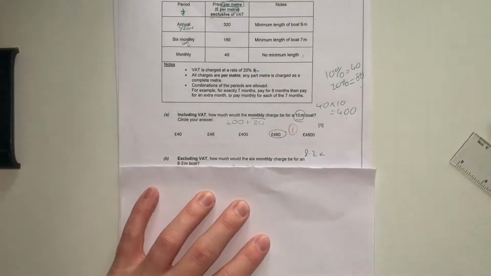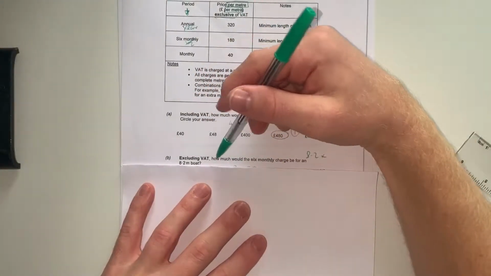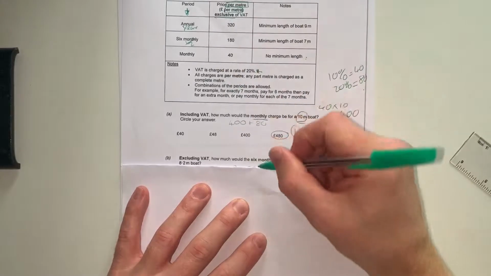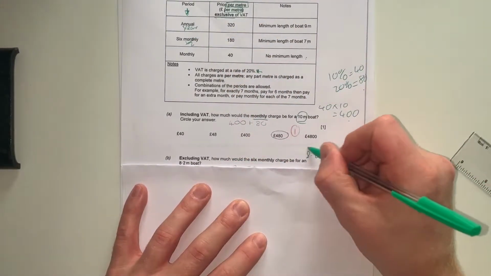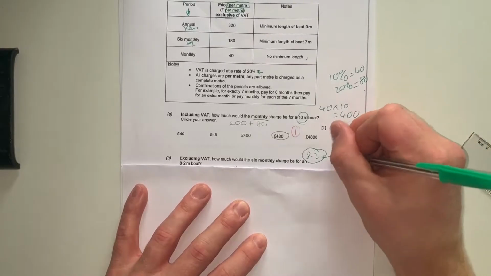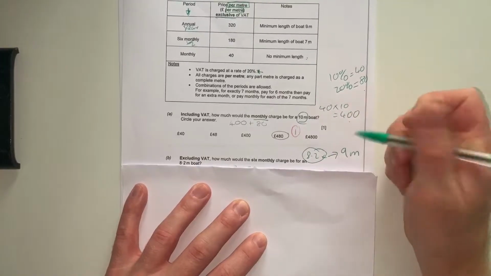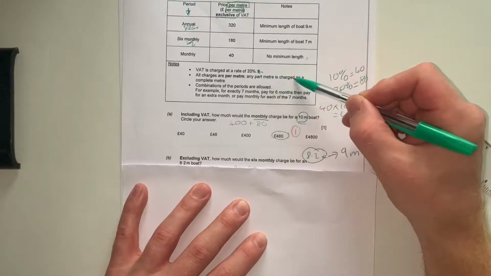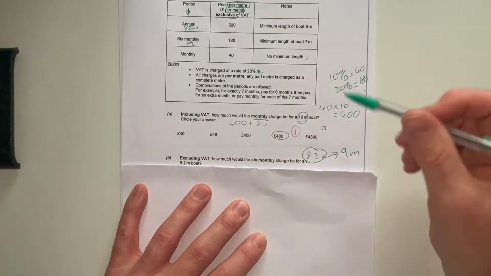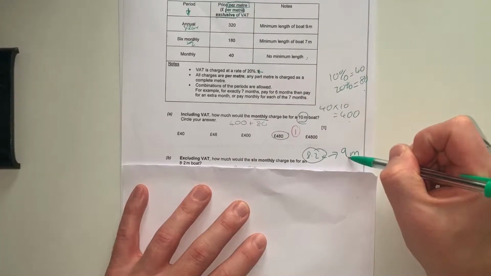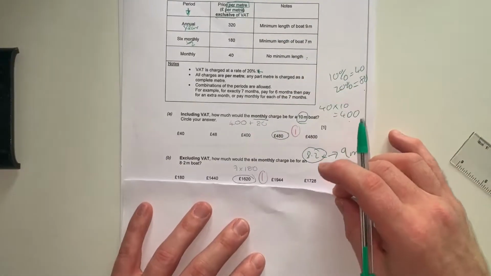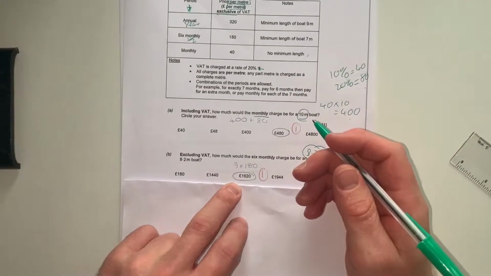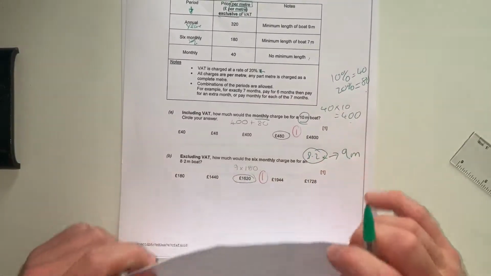Next one, because it says excluding VAT, we don't need to add it on, but it says how much would the 6 monthly be? So we know we're looking at the 6 monthly charge for 8.2 metres. 8.2 metres, you would unfortunately be charged for 9 metres, because it says here, any part metre is charged as a full metre. So we need to do 9 metres times the cost of 180, okay? So 9 times 180, we're given the answer of £1,620, okay?